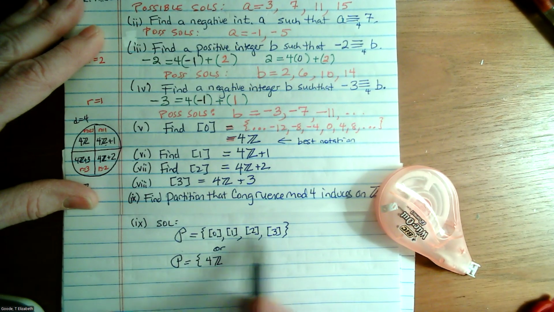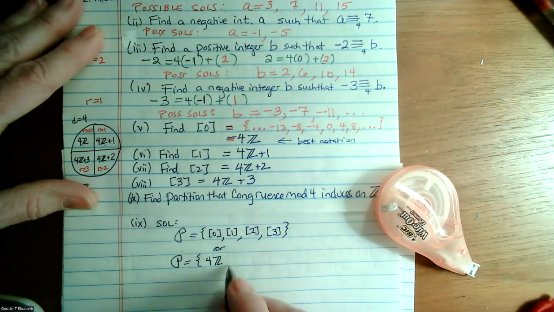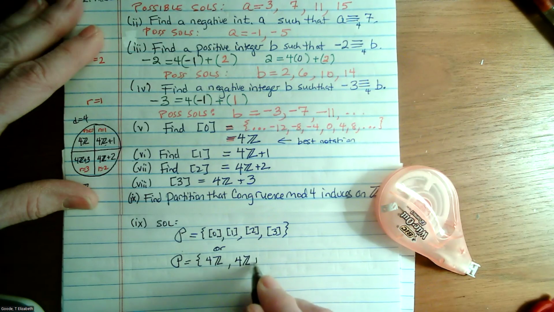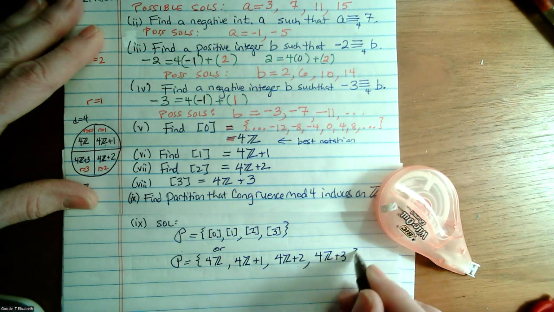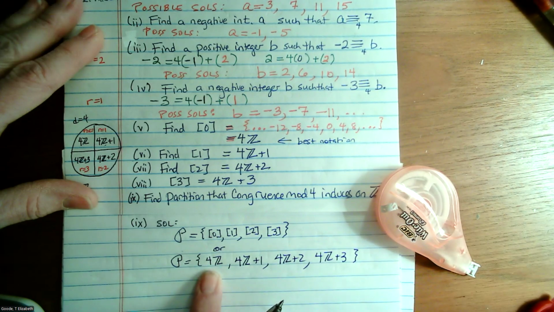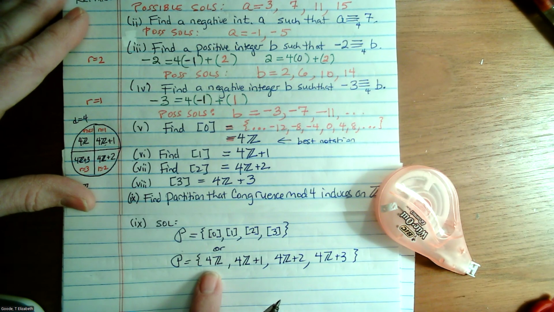Once we see that there's 4 remainders, 4 equivalence classes, now we realize we're dividing by 4, but it's nice to see 4z, 4z plus 1, 4z plus 2, and 4z plus 3. Notice I'm not putting 4z inside set brackets because 4z is the set, the integers that are multiples of 4.